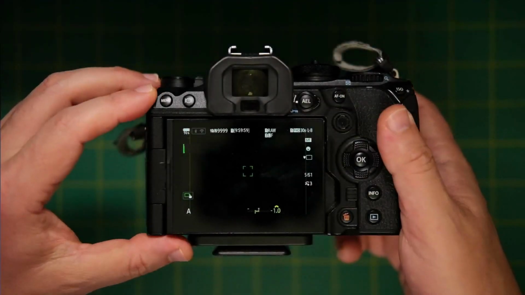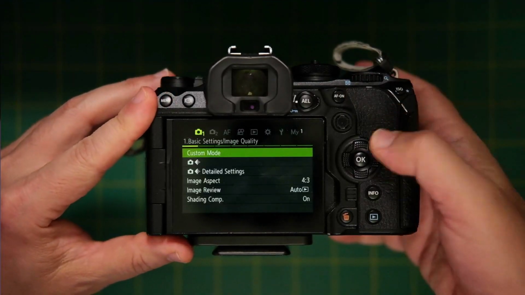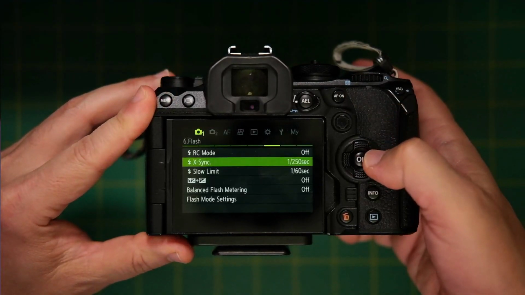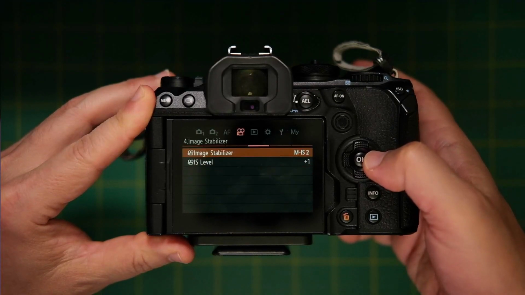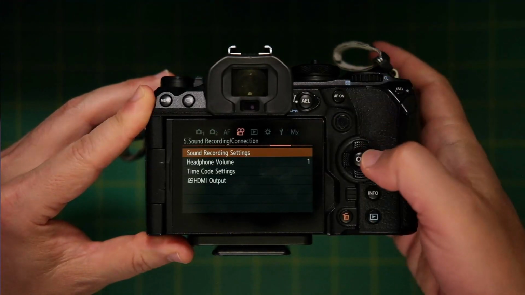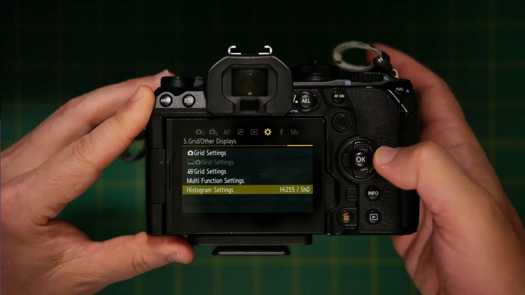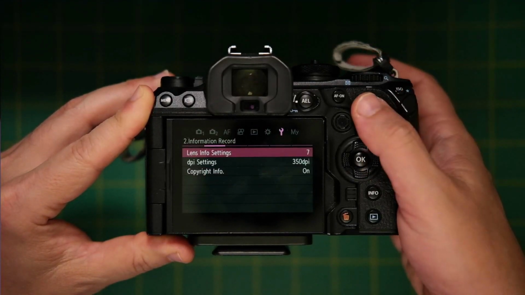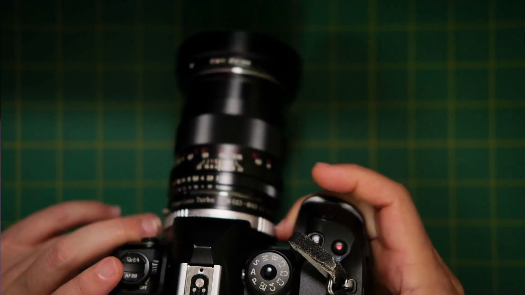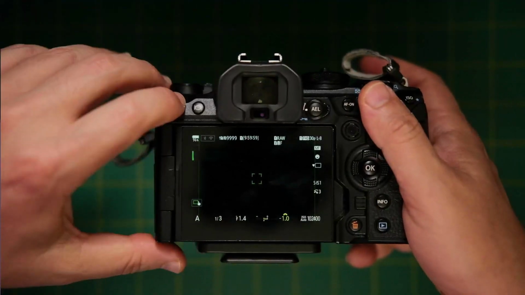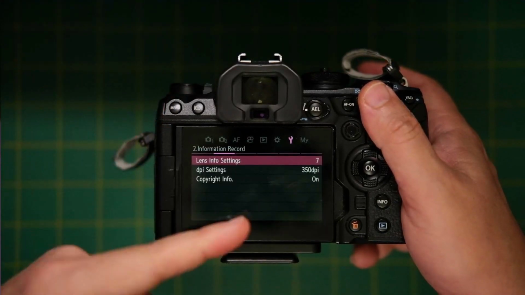So I assume what you're doing here is you're just hitting the menu button, and then you're using the D-pad to go through the menu. And as you can see, you have to go page by page by page. If I want to get all the way over here to the wrench menu, that's a lot of button pushes. So the shortcut is basically to just rotate the front dial. So we'll click the menu button, and right now I'm on the wrench menu.